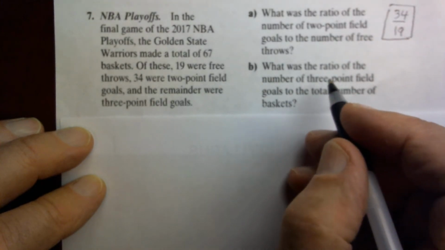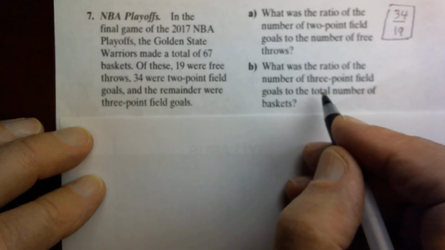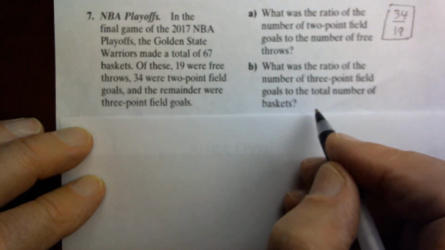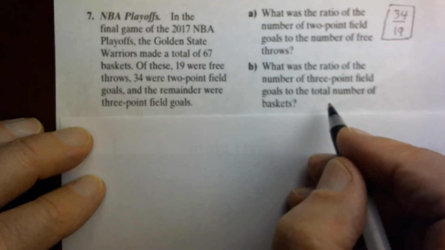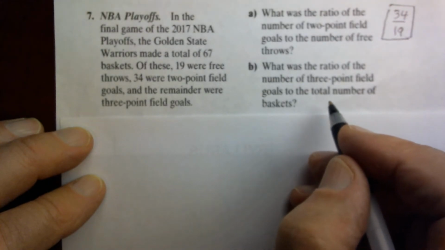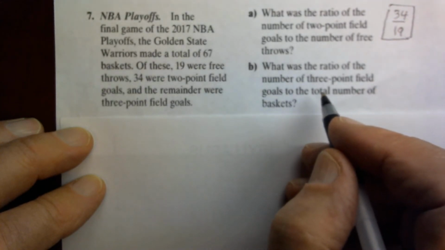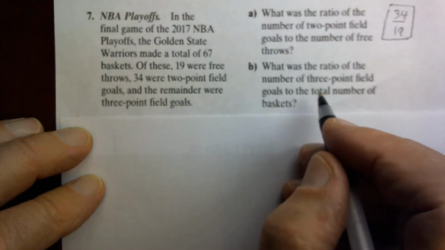And then the next question is, what is the ratio of the number of three-point field goals to the total number of baskets? So the total number of baskets was 67, and the three-point field goals were 14.